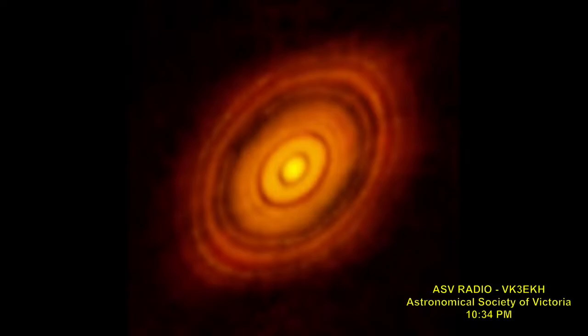If we could go back many millions, billions of years ago, that is a protoplanetary disk, and those gaps within the disk are potentially being caused by planets being formed. So there's early evidence of how our solar system formed so long ago.